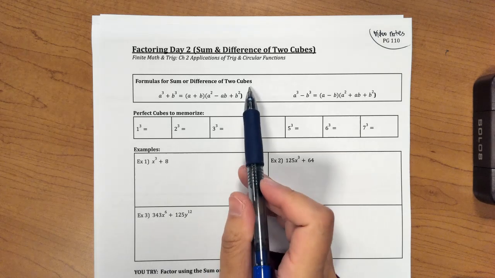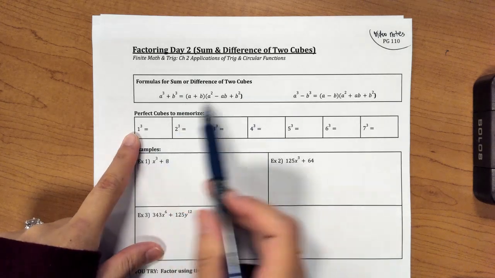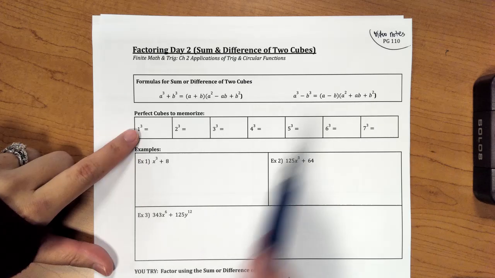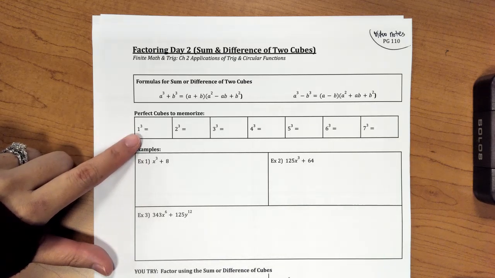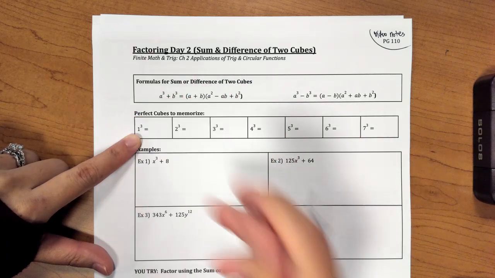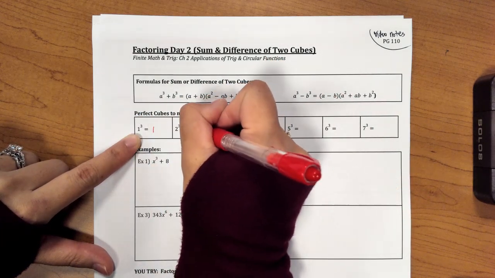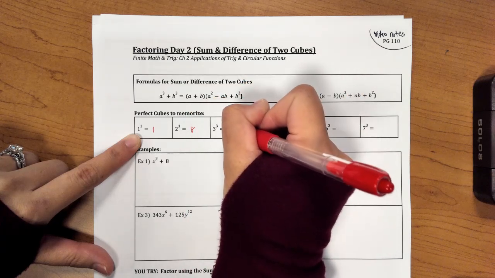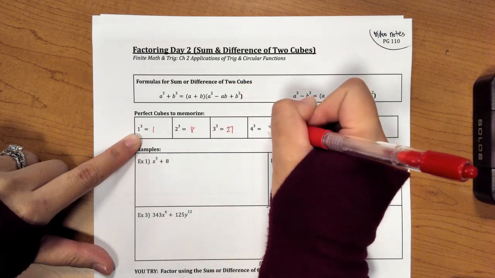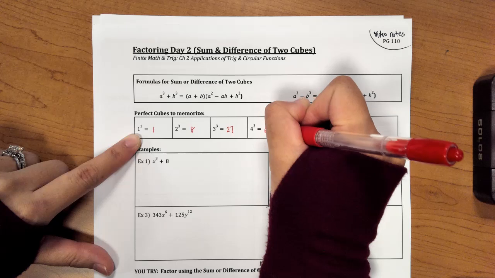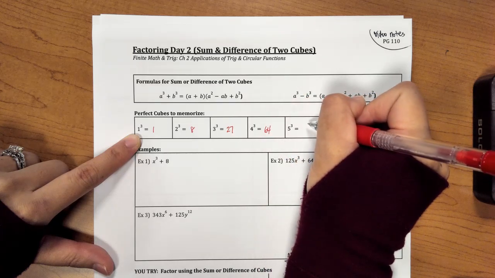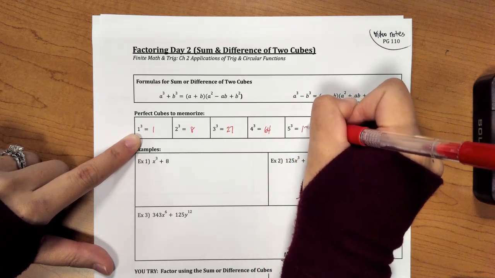First of all, what is a cube? Let's talk about that before I even touch these formulas. The perfect cubes you want to recognize, maybe not memorize, are 1 cubed, which is 1 times 1 times 1, which is 1. 2 times 2 times 2 is 8. 3 times 3 times 3 is 27. 4 times 4 times 4 is 64. 5 times 5 is 25, times 5 is 125.